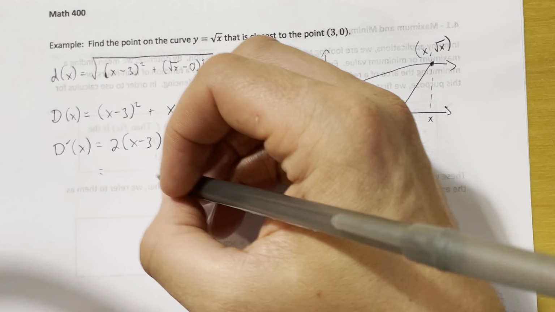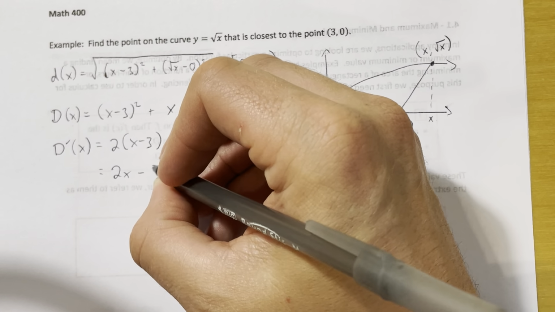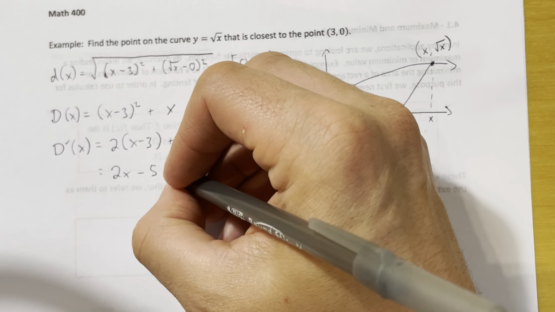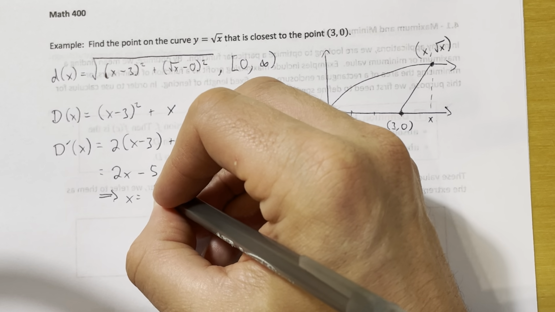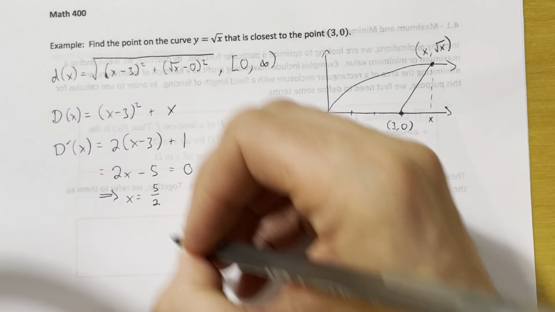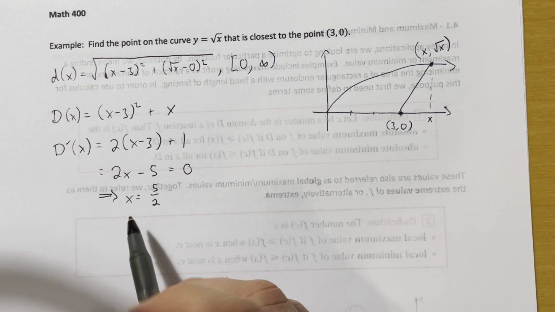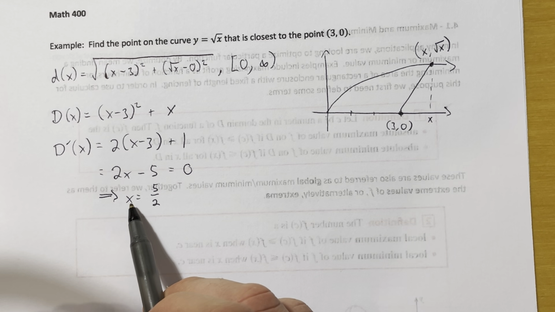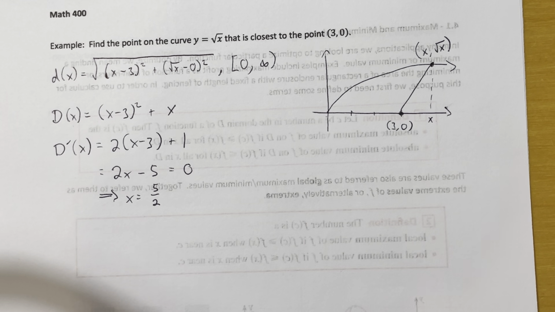Capital D prime of x would be 2 times (x minus 3), using my chain rule here, plus 1, which is equal to 2x minus 6 plus 1, so that'd be 2x minus 5. And if we set that equal to 0, that implies that x is equal to 5 halves. Solving that gives me x equals 5 halves. Okay. Now, what type of relative extreme are we looking at? Is this a maximum or a minimum?